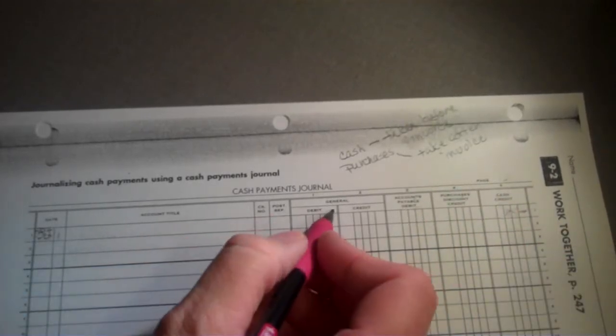Telephone bill would be considered a utility expense. There isn't a utility expense special amount column, so I'm going to use the general debit column. $85, utilities expense. C321. And since this says check number, I don't have to put C down, so 321. And I write too big for those spots.